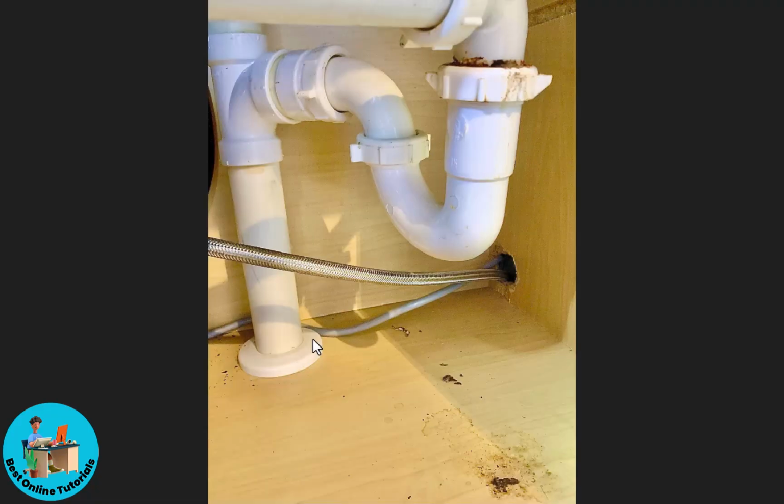All right, and another thing you can check out is cracked pipes. If there are any cracked pipes or a cracked faucet base, and you still see leaks, just simply check for cracks in the pipe or around the faucet base itself.